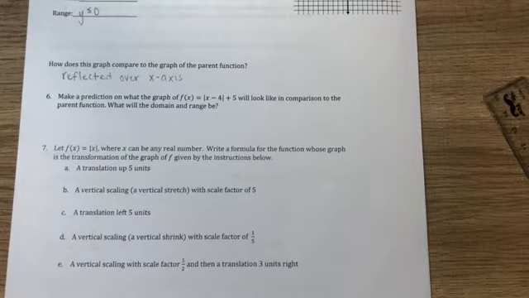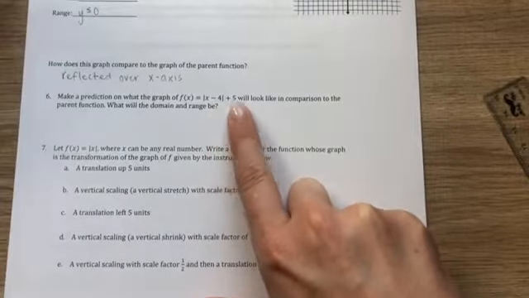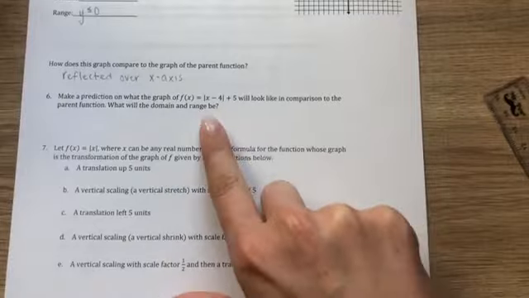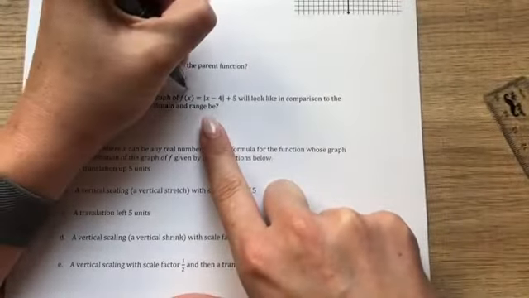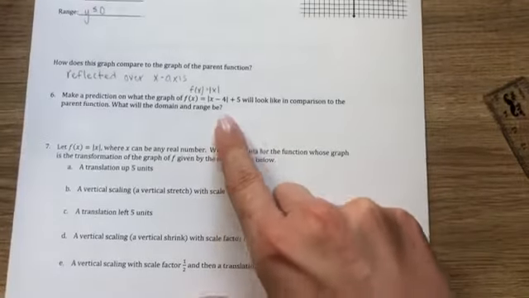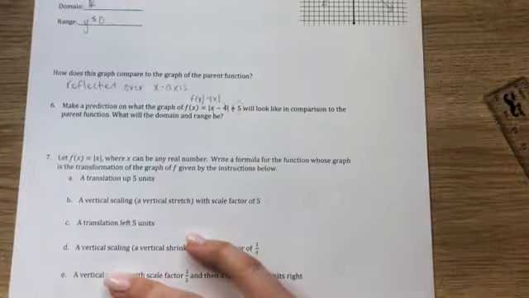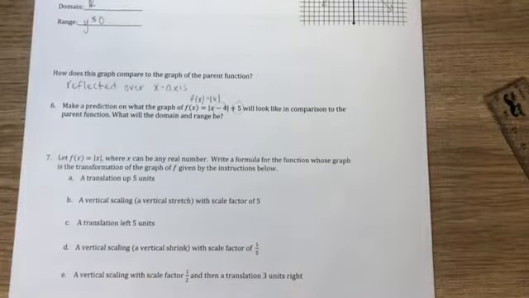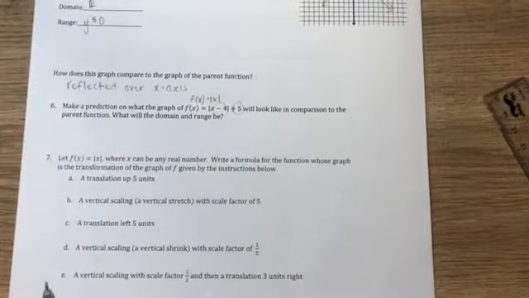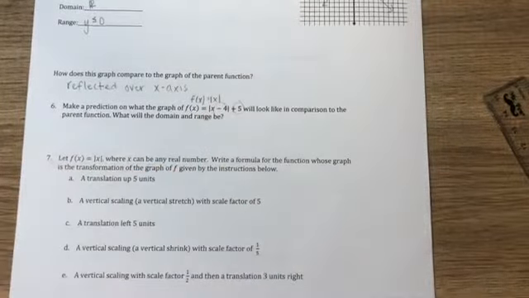So if we look at f of x equals absolute value of x minus 4 plus 5, I have two different transformations going on here when I compare it to the parent function f of x equals the absolute value of x. I have two extra pieces. I have this minus 4, and then I have this plus 5. So we have to go back and think about what happens when we have something inside of the absolute value bars being added or subtracted.